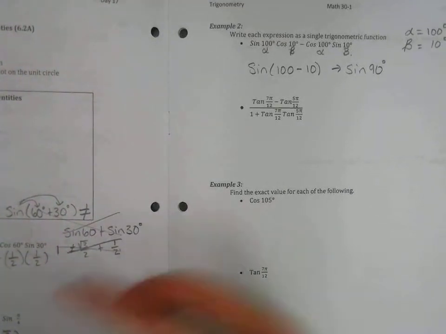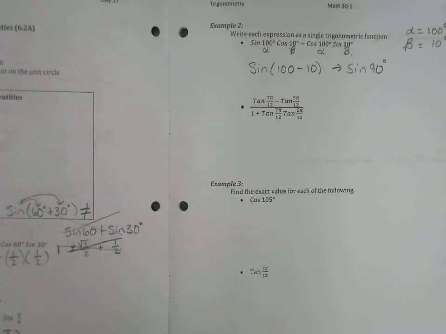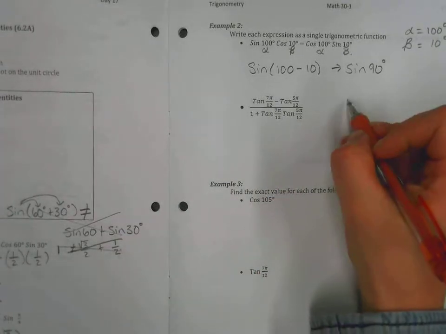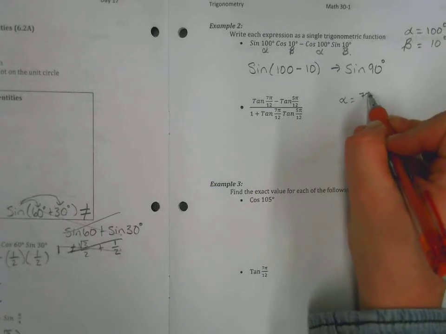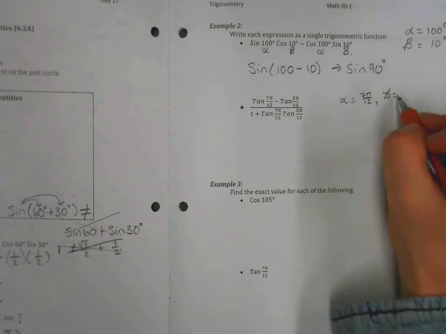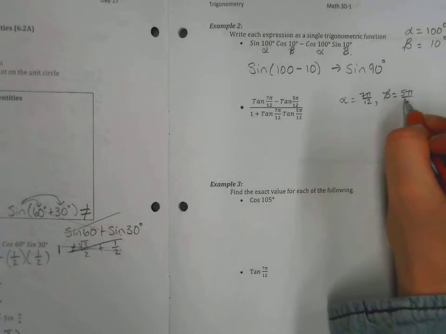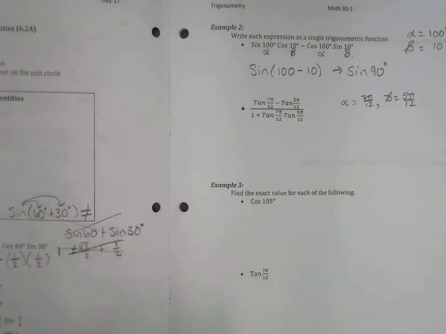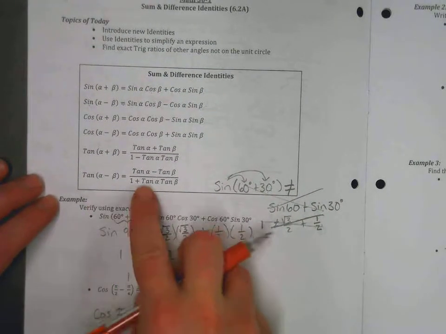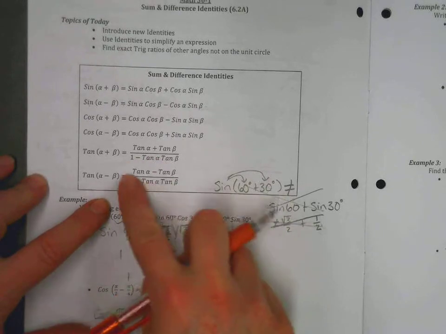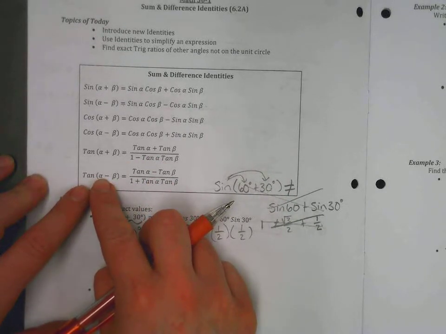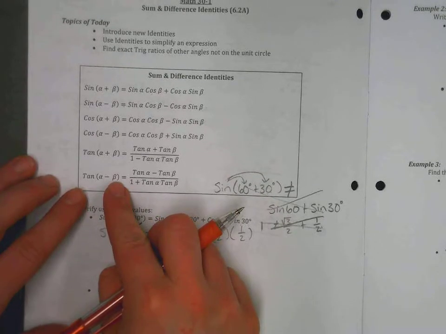Okay. Similarly, our tangent ratios. Here 7 pi over 12 would be our alpha, and 5 pi over 12 would be our beta angle. So looking at this, this ratio would relate to the tangent difference identity. Technically this expression would be the same as tan of alpha, which is 7 pi over 12, minus beta, which is 5 pi over 12.